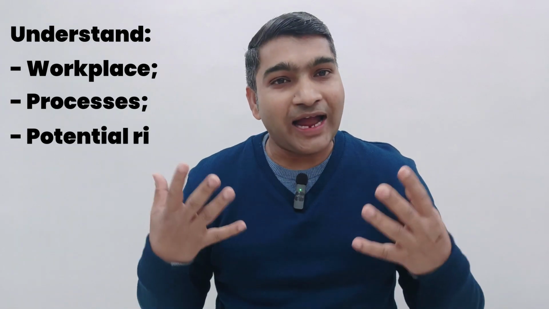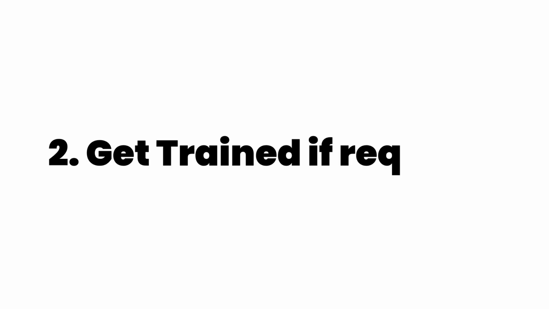Therefore, before starting it, understand your workplace, its processes, and potential risk. Prepare a checklist or a tool that covers these aspects of safety, health, and environment you want to observe and inspect at your workplace. Number 2, get trained if required.